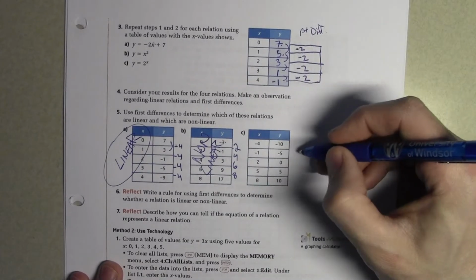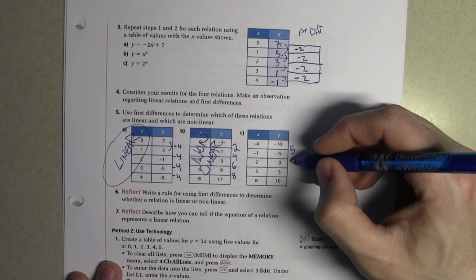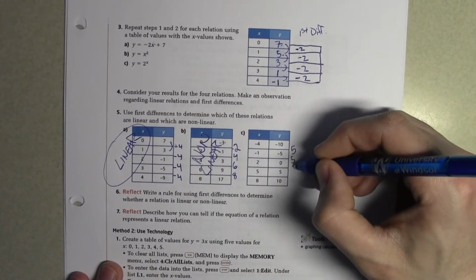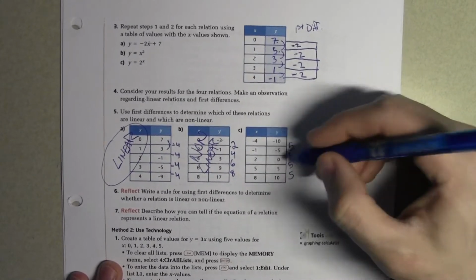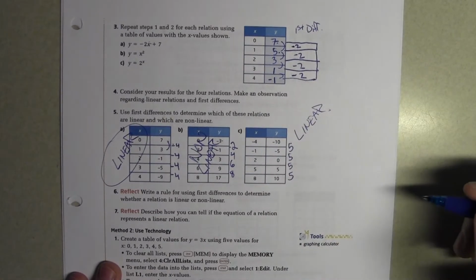Negative 5 minus 10, so plus 10 is 5. 0 minus 5 is plus 5 is 5. 5 minus 5, 5. Linear. So it's not linear? It's not?